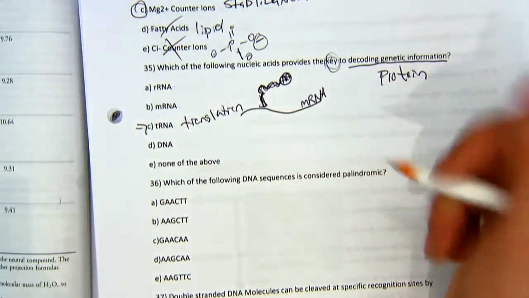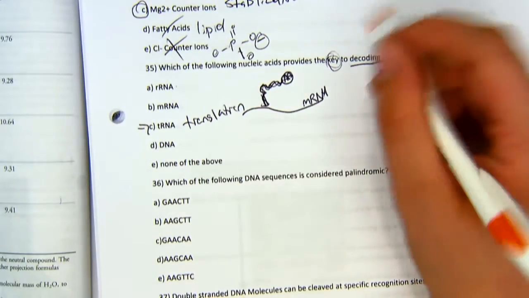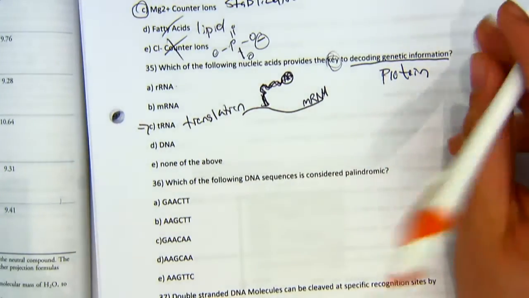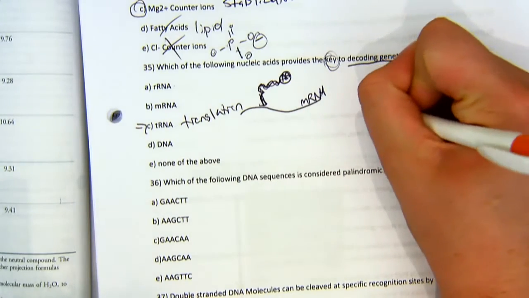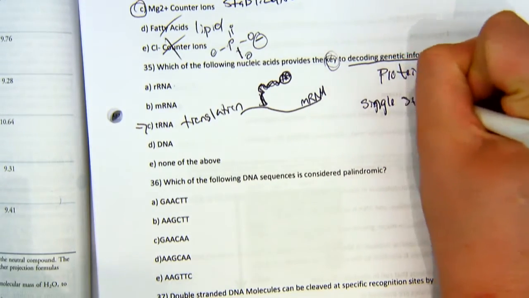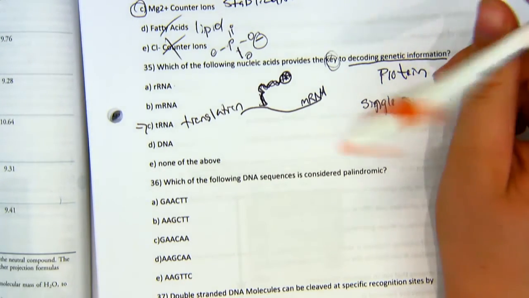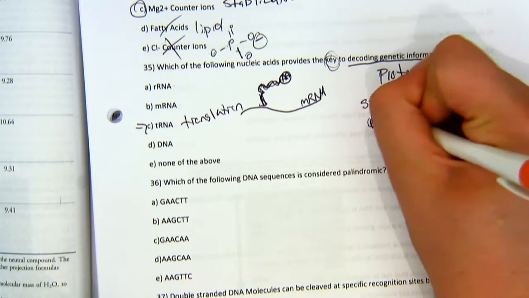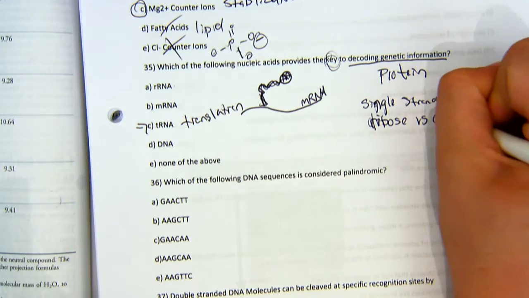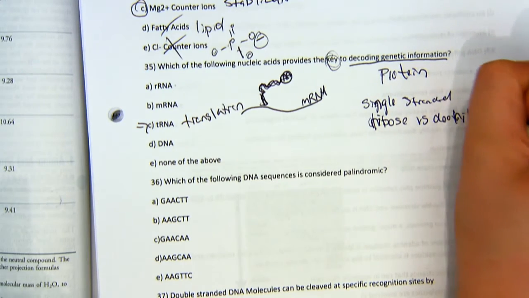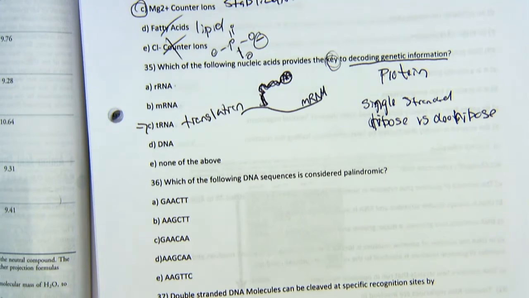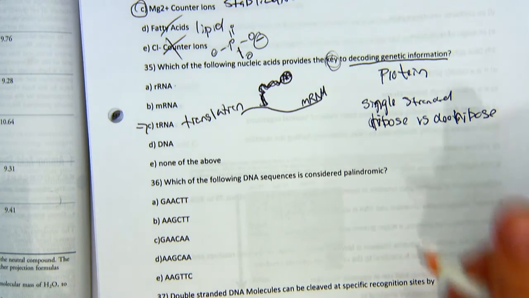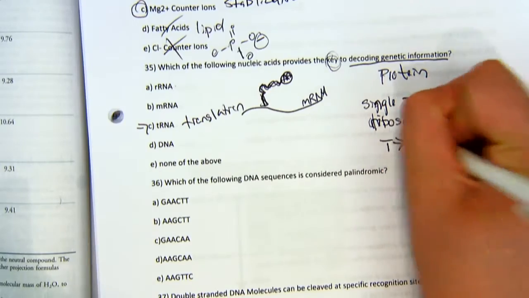Other than that, RNA and DNA, what are the big differences? Yeah, single-stranded. And what's the other big difference? Yeah, so the ribose versus deoxyribose. Ribose. And then what did we say was the difference with the bases? We have the U instead.